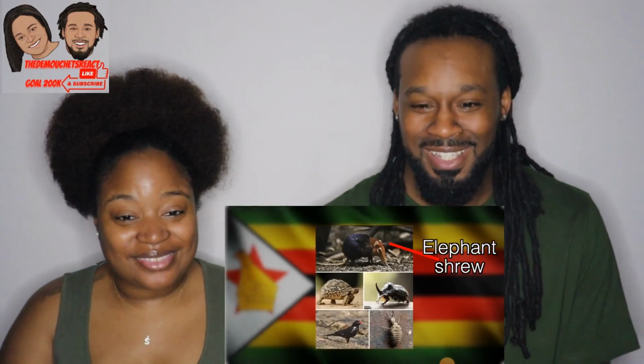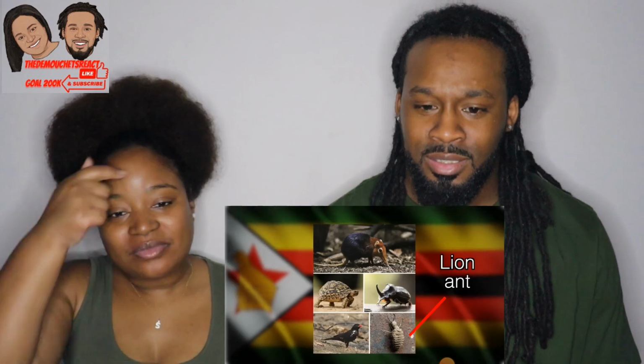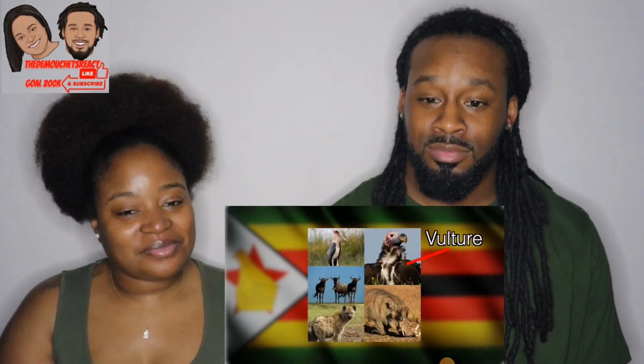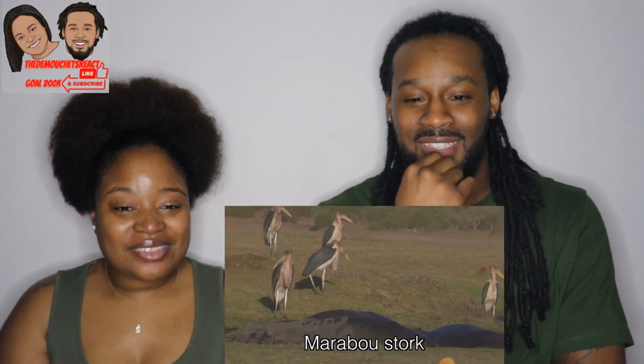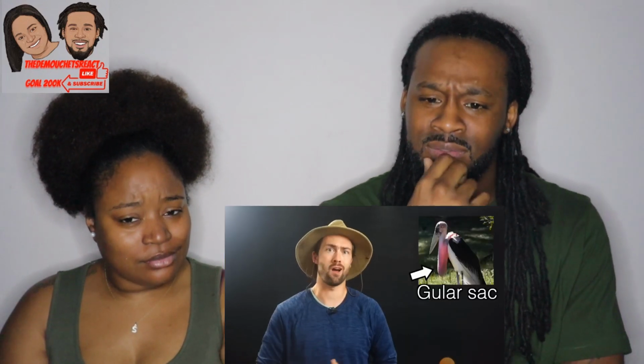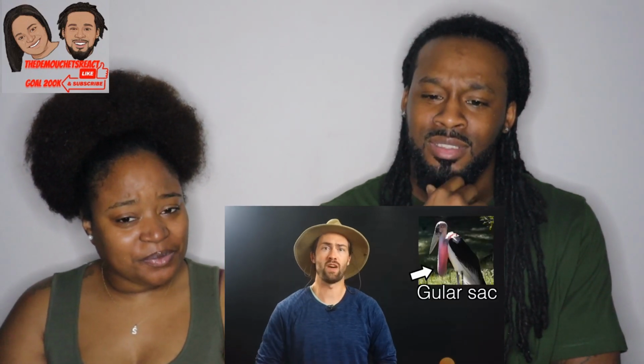Rhino beetle, elephant shrew, buffalo weaver, leopard tortoise, and ant lion. The shy five is the meerkat, porcupine, aardvark, bat-eared fox, and the aardwolf. And finally, the ugly five: the warthog, the vulture, the wildebeest, the hyena, and possum. Well, actually, the fifth ugly one is the marabou stork that has a very funny looking thing called a gular sack under its beak, used for storing fish when hunting. It's like having a small food storage container built into your body in case you want to eat later.